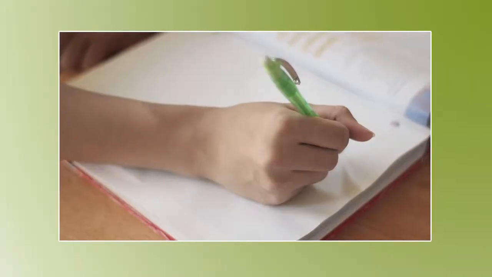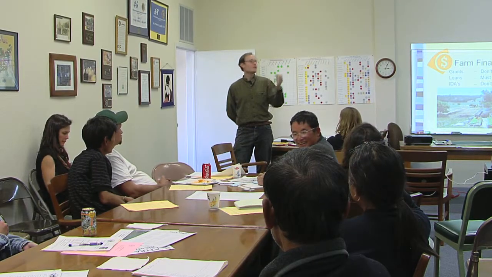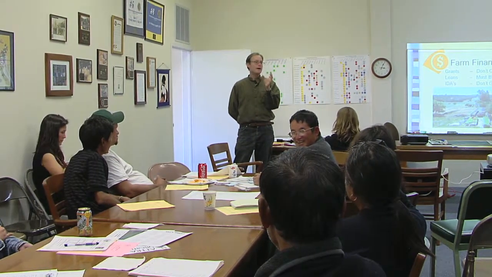But before you can get a permit, you need to pass a written test, and then you become a certified private applicator and you get this card. And this card is good for about 3 years. In order to renew the card, you can either take the test again or you can go to approved meetings that give you continuing education hours.